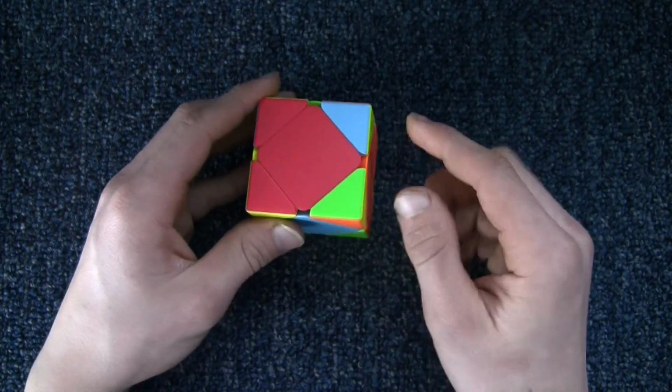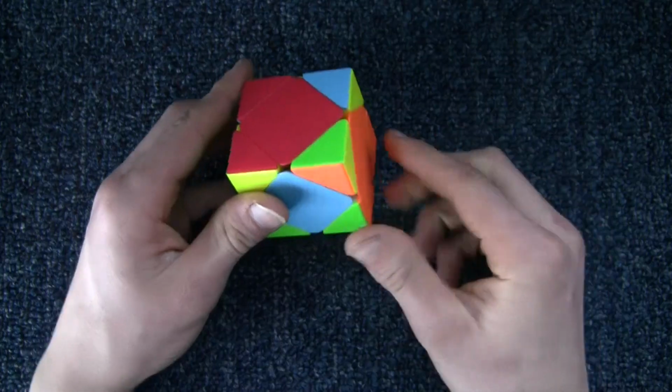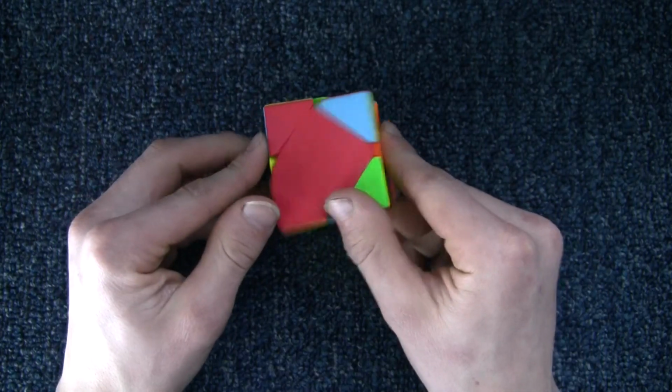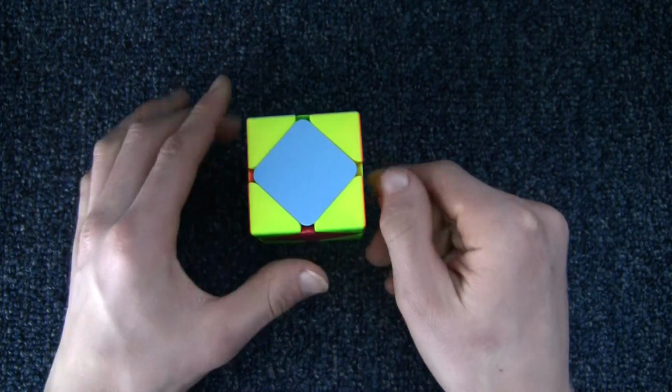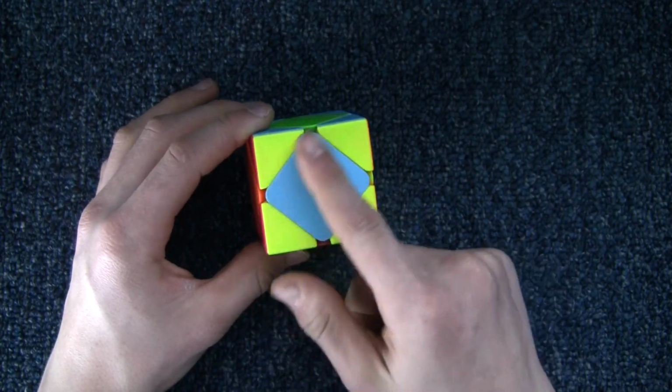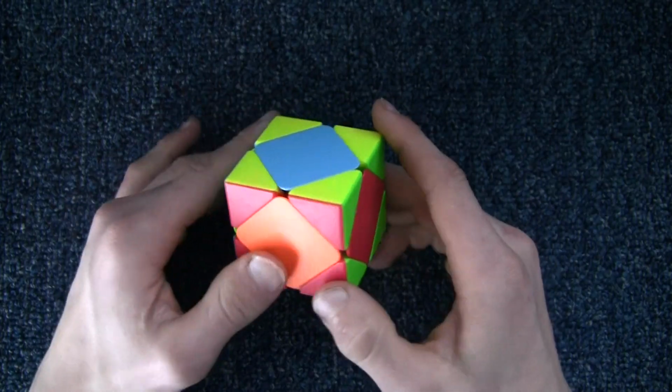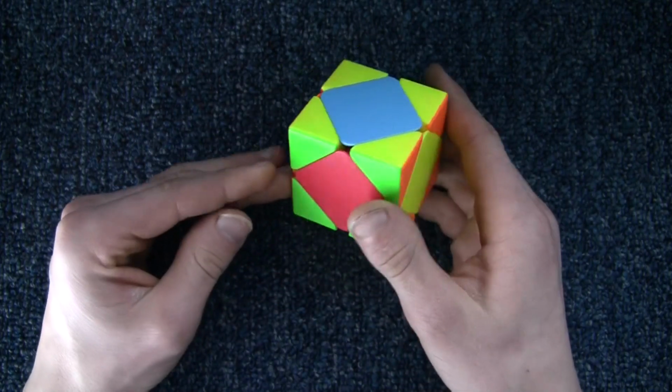Now for the next step, make sure the headlights are facing to the right, and then do that algorithm again. Down, down, up, up. Now that should solve the yellow corners, so they're all facing up, and that will automatically put them in the right spot.